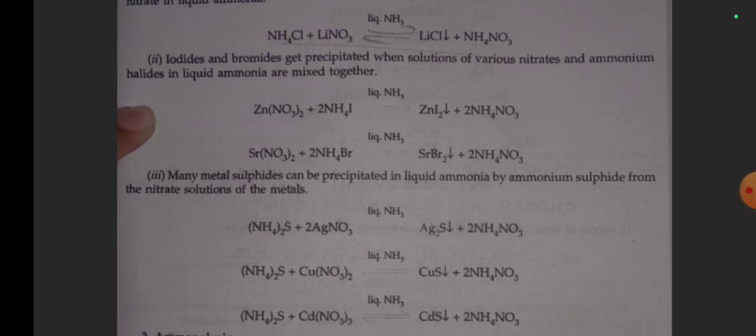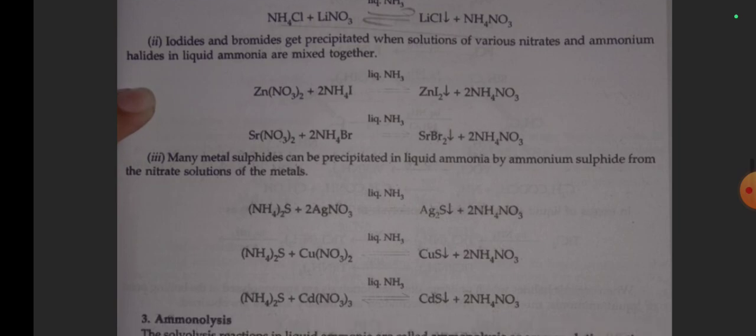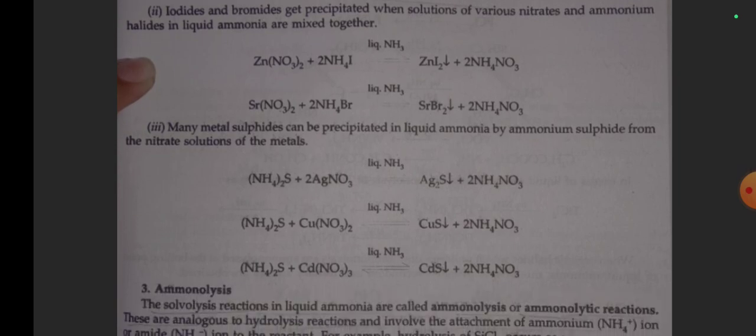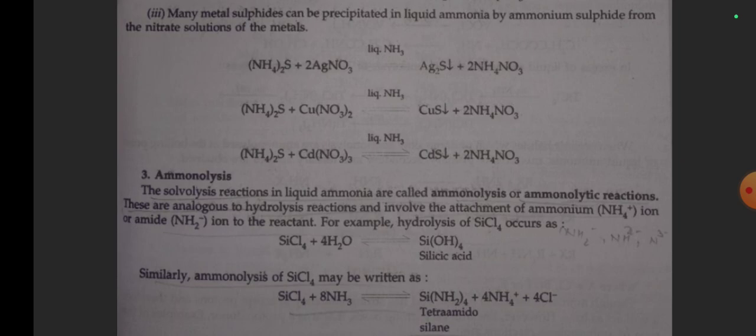Number 2. Iodides and bromides get precipitated when solutions of various nitrates and ammonium halides in liquid ammonia are mixed together. Zn(NO3)2 plus 2NH4I in presence of liquid ammonia gives ZnI2 plus 2NH4NO3. Number 3. Many metal sulfides can be precipitated in liquid ammonia by ammonium sulfide from the nitrate solutions of the metal. (NH4)2S plus 2AgNO3 in presence of liquid NH3 gives Ag2S plus 2NH4NO3. (NH4)2S plus Cu(NO3)2 in presence of liquid NH3 gives CuS plus 2NH4NO3.